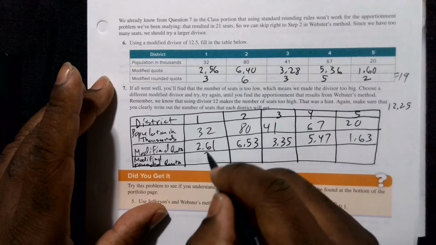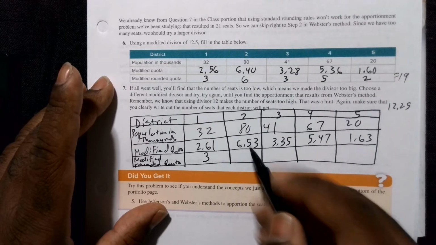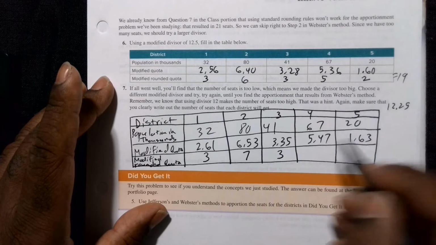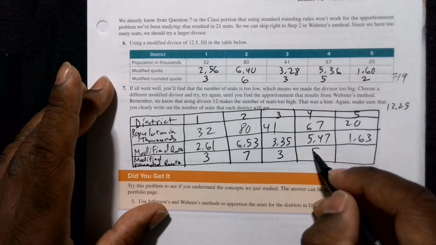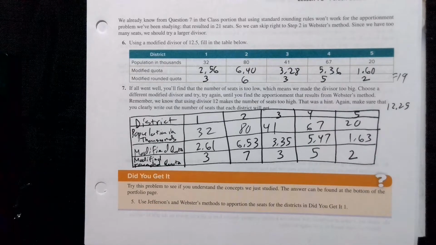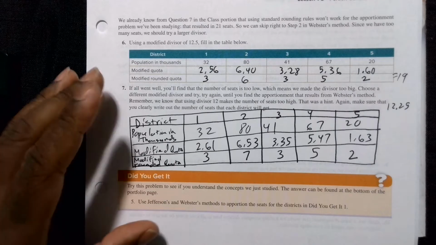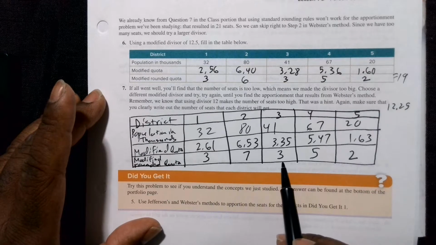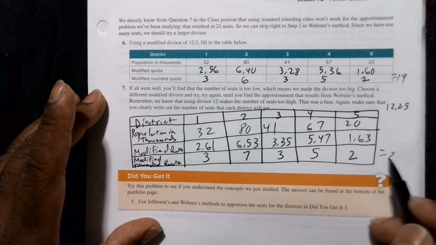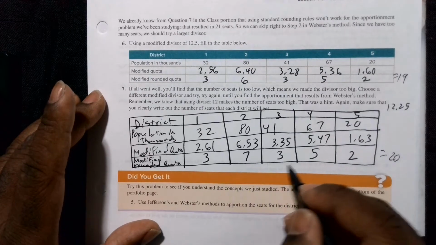So this is greater than 0.5, this would be 3. This is greater than 0.5, this would be 7. Less than 0.5, this would be 3. Less than 0.5, this would be 5. Greater than 0.5, this would be 2. Now we're going to add all of these up. 3 plus 7 is 10, plus 3 is 13, plus 5 is 18, plus 2 is 20. So this works.